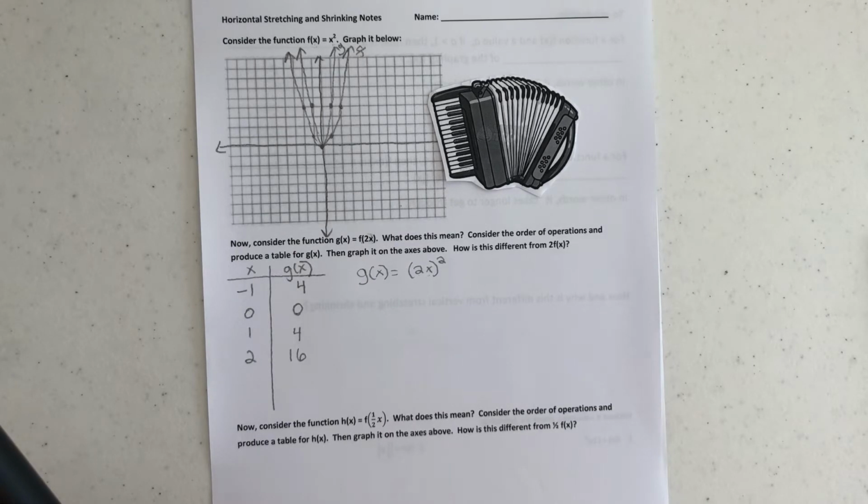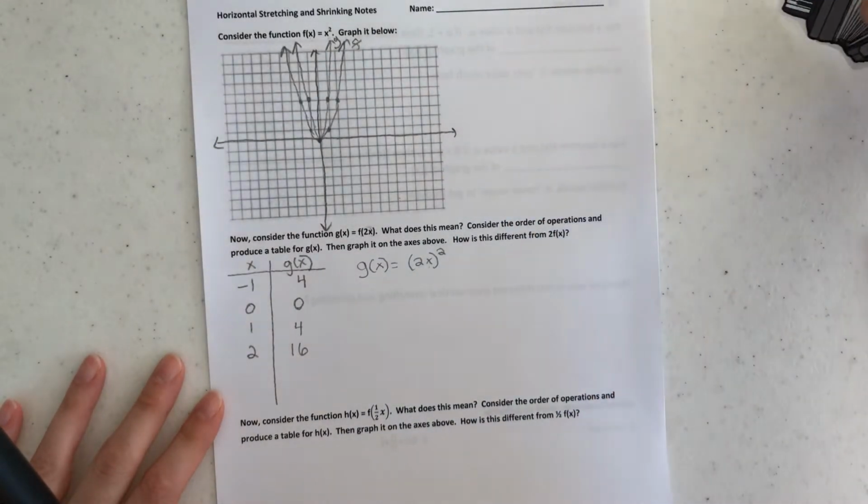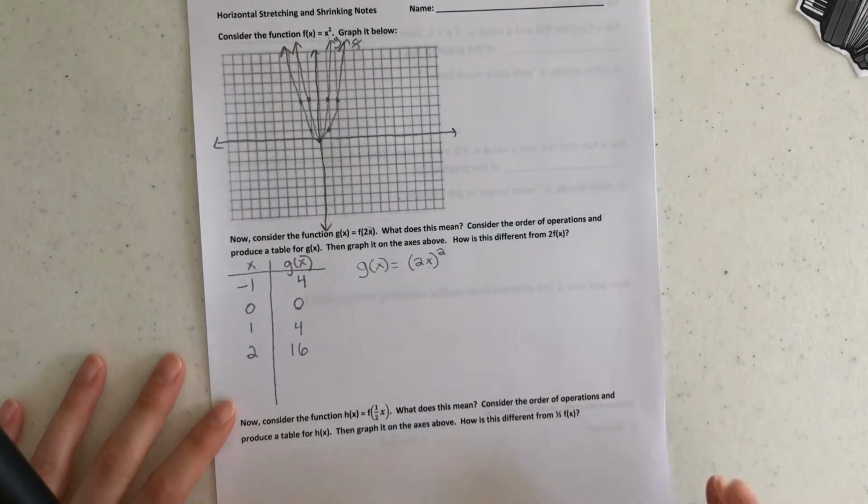Now, some of you might say that looks like a vertical stretch to me. It looks like I took it this way and stretched it out that way. Well, we're going to talk about that later. It is not exactly the same thing, but we will discuss that in a few minutes. Okay. Hope you enjoyed that prop there.